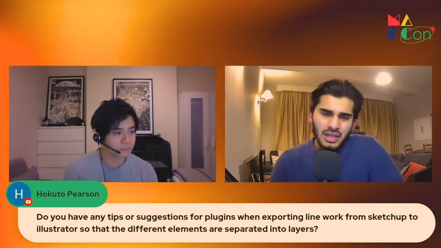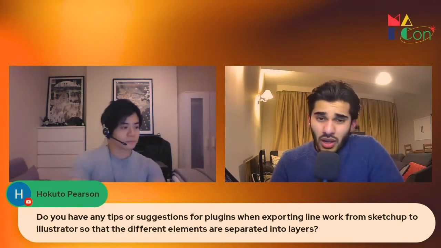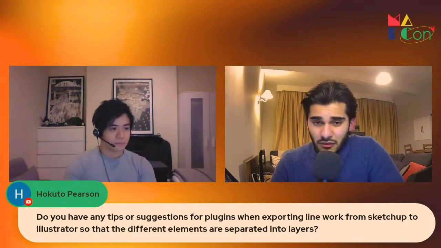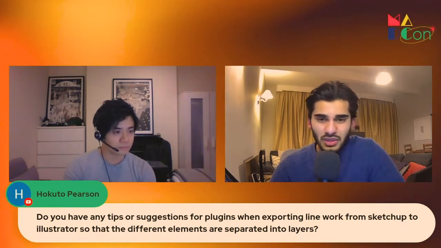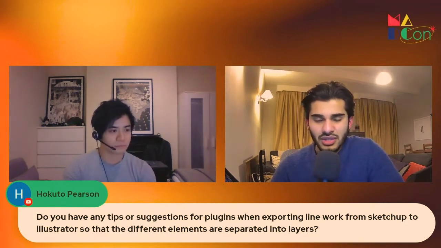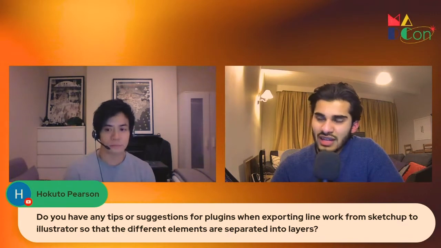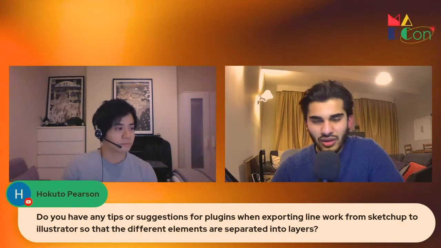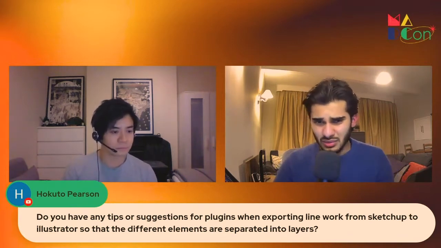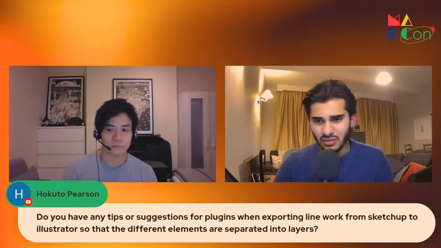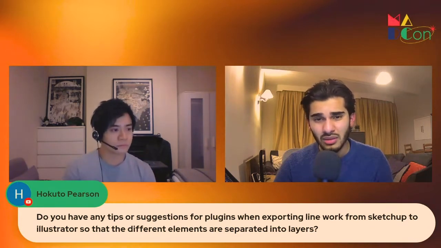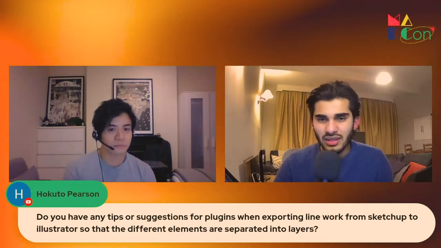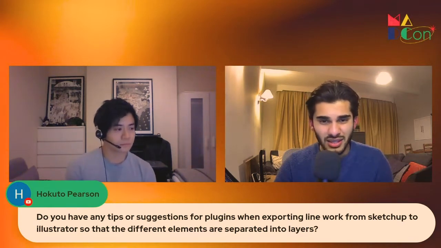I didn't actually use any plugins for exporting the lines from SketchUp, because one of the reasons I like using SketchUp is that if you're using SketchUp Pro, you have a very clean export process. You don't end up with crazy ghost lines and complex issues as you do with, for example, doing Make 2D with Rhino.